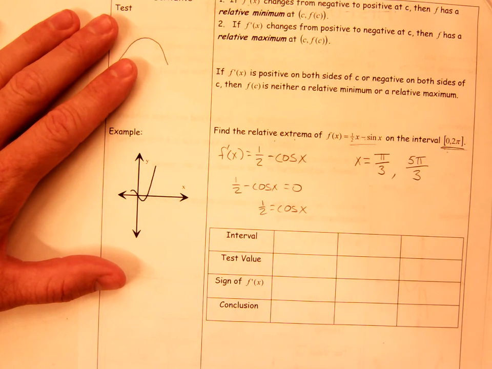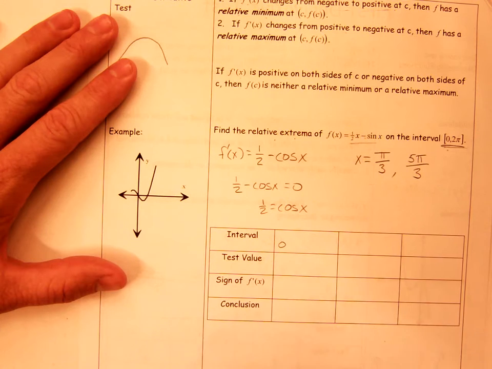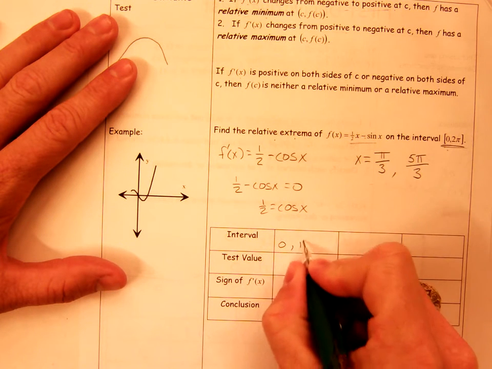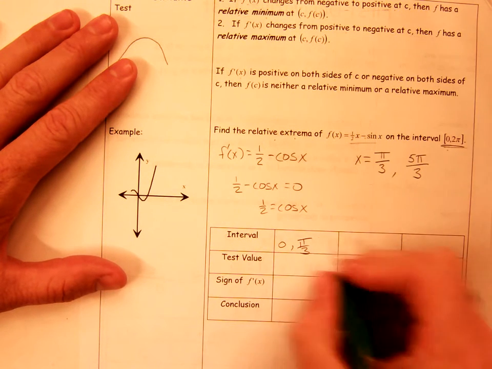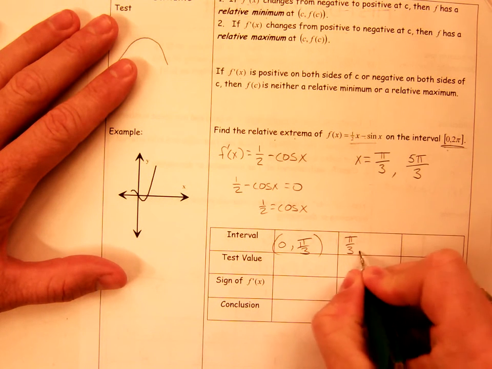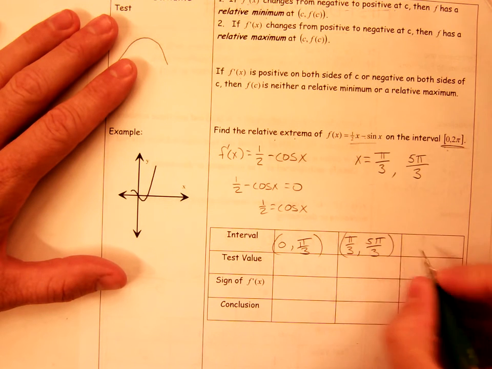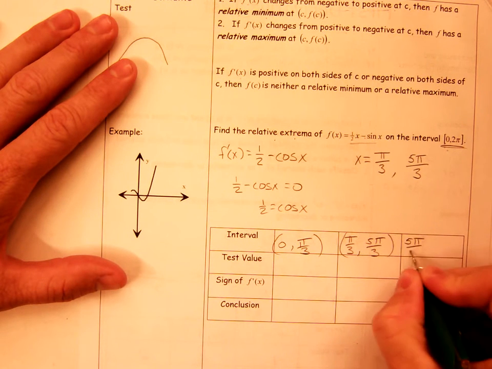So this goes from 0 to pi over 3, then from pi over 3 to 5 pi over 3, and then from 5 pi over 3 to 2 pi.